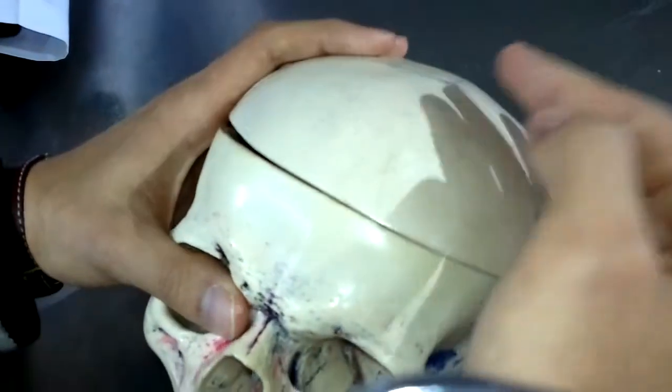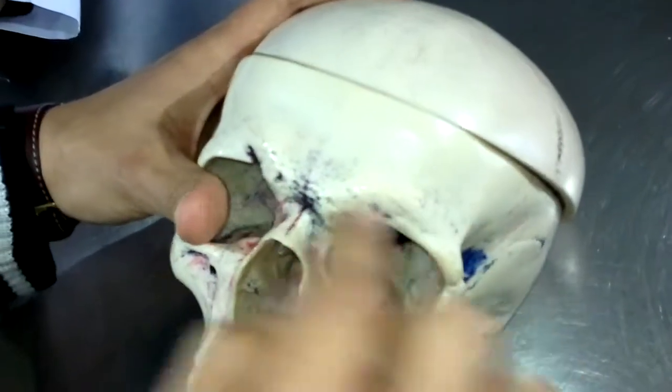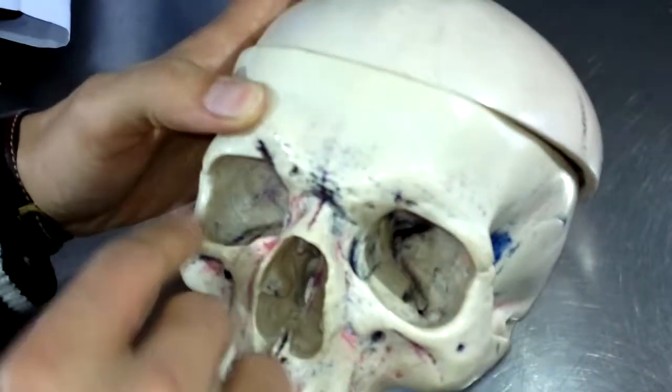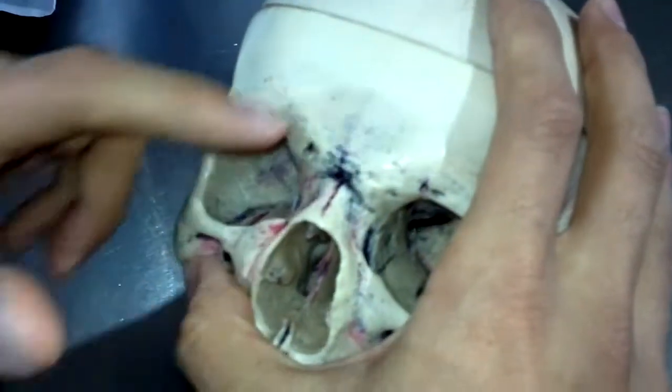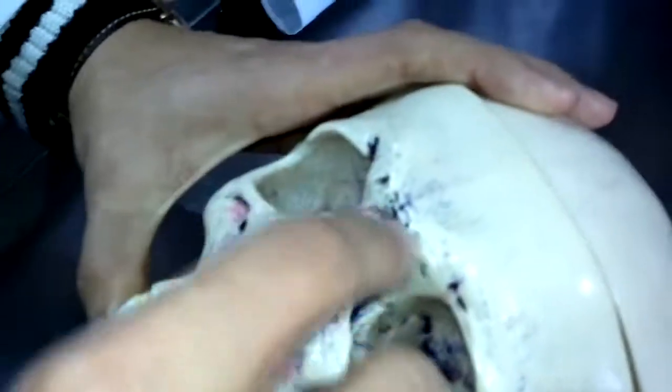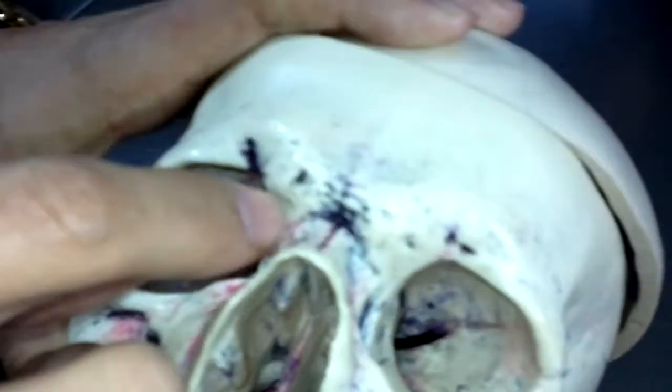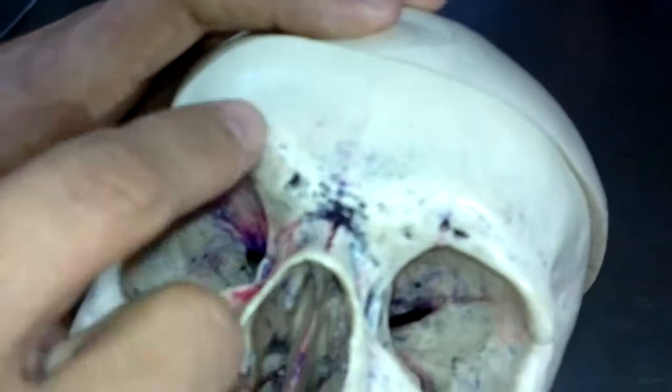It curves downward and forms the superior margins of the orbits. These are the orbits, the location of the eyes. So it forms the superior margins of the orbits. We can see here the supraciliary arches. These are the supraciliary arches.